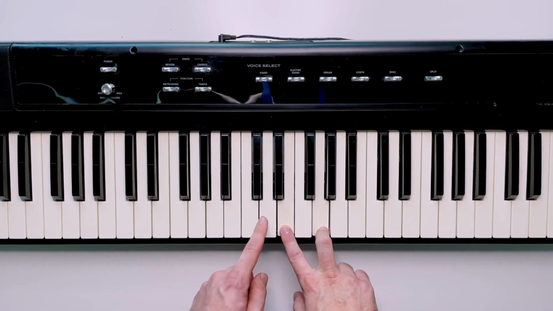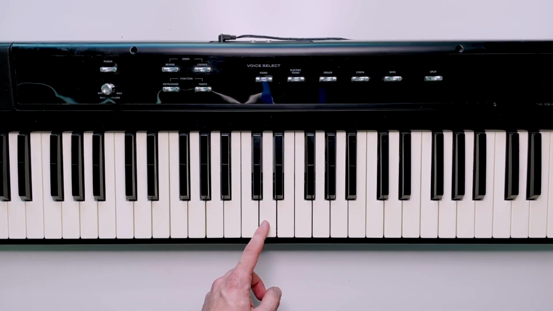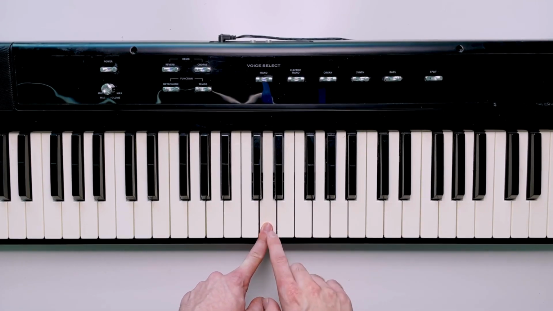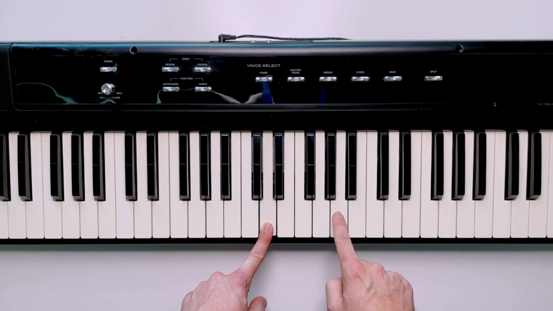We started on C. Let's go to D. So D is in the C major scale. So using the notes, again, just from the major scale, let's find the D chord in the C major scale. So we have play a note, skip a note, play a note, skip a note, play a note.